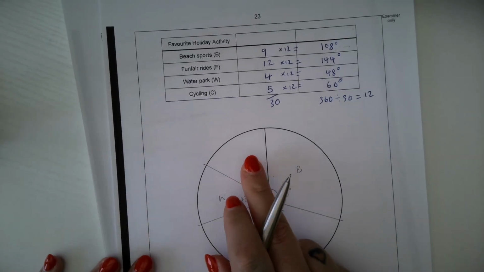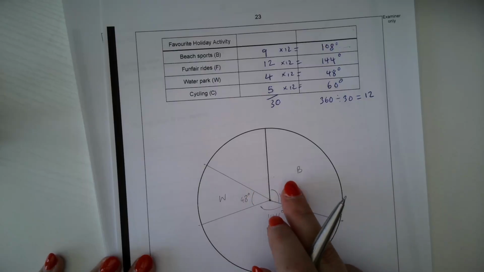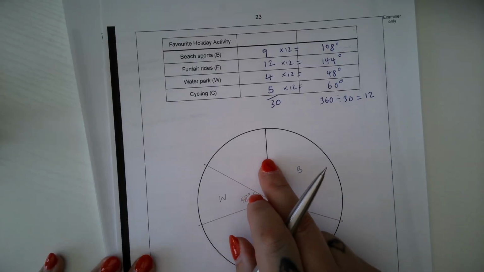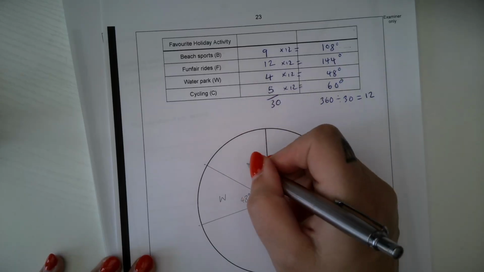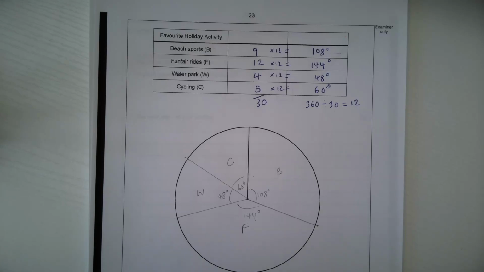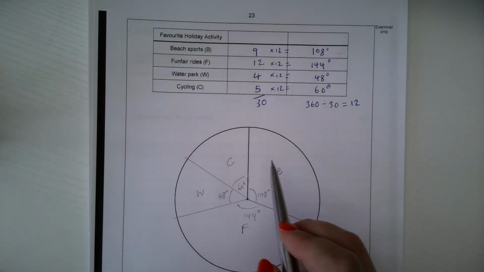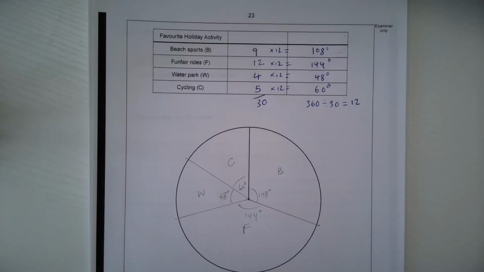So there's one sector left, okay, and that has to be cycling. I don't need to plot it. If I've plotted these angles accurately, then that should have left me with a 60-degree angle there, and that's for cycling. What's really important with pie charts for full marks, guys, you label the sectors of the pie chart that you've drawn. Examiner can see them nice and clearly, but you've also clearly shown the angles that you've calculated as well.